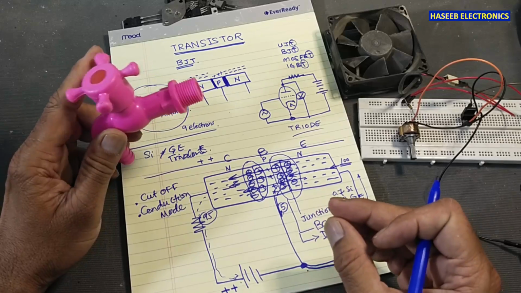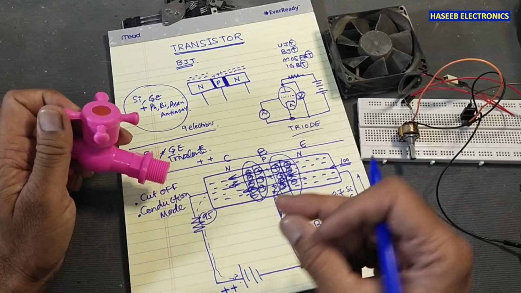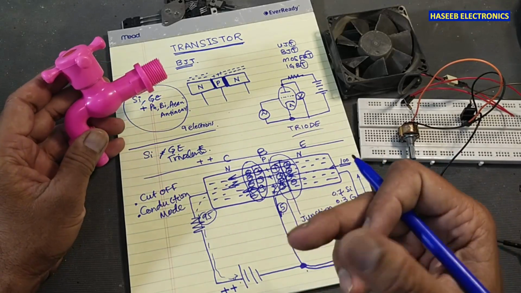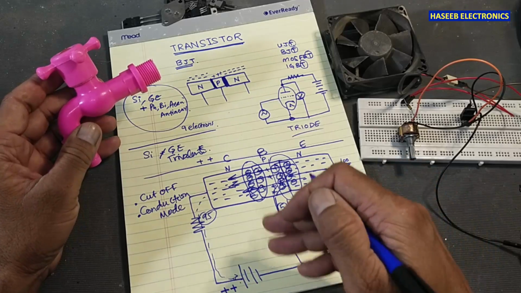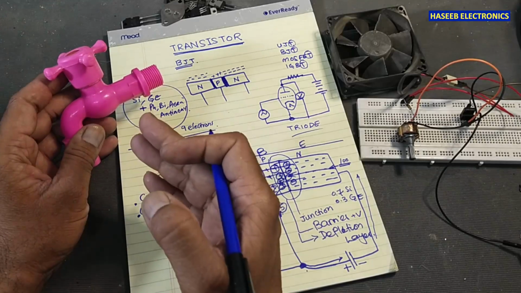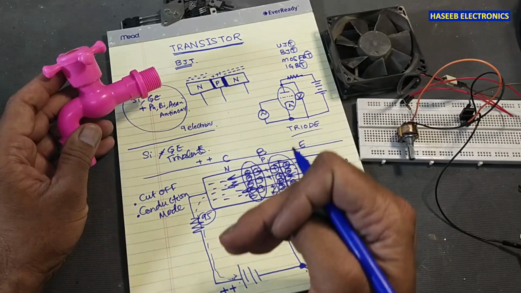Similarly, when we use a transistor in an audio amplifier, all the time the current will vary with respect to our audio signal. When the signal increases, the current will increase. Base current will increase, collector current will increase automatically. When we decrease the base current, the collector current will decrease automatically.